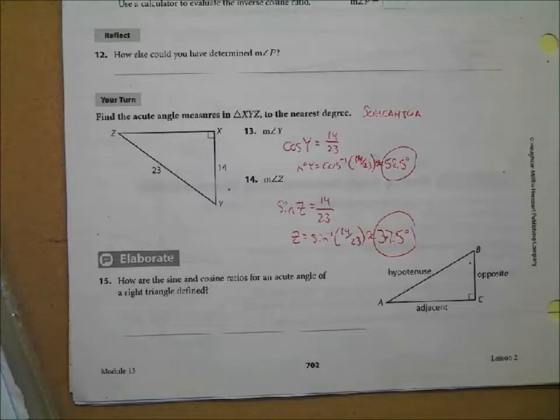Nine through 15 odds, so it's 9, 11, 13, 15. And let's have you do number 19 as well. Okay, yep, that'll work.